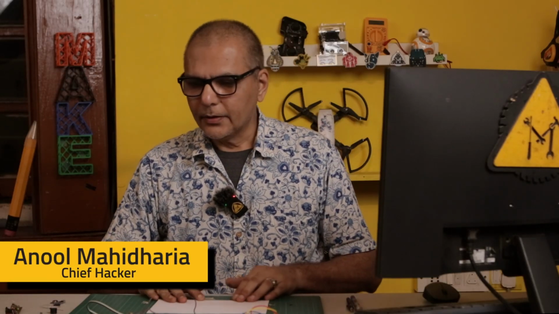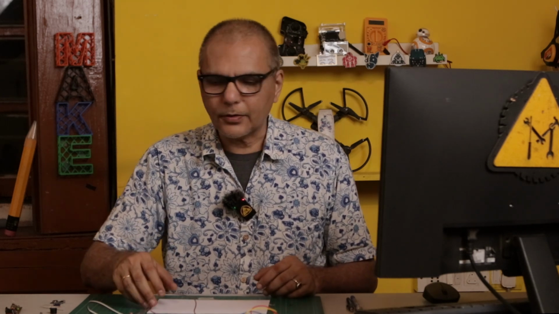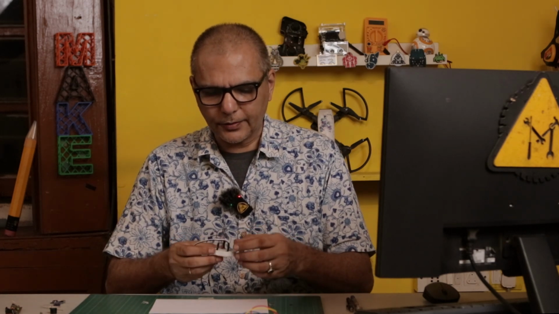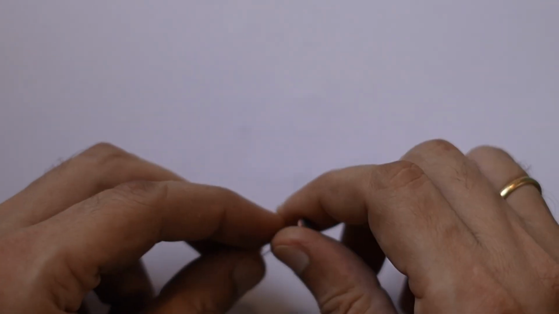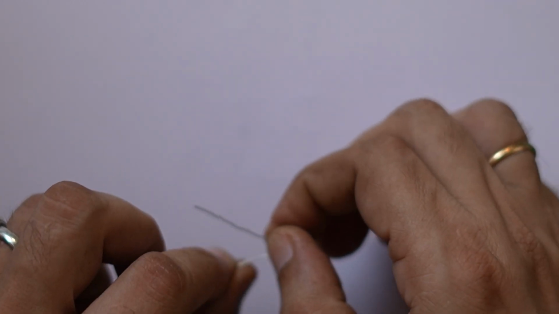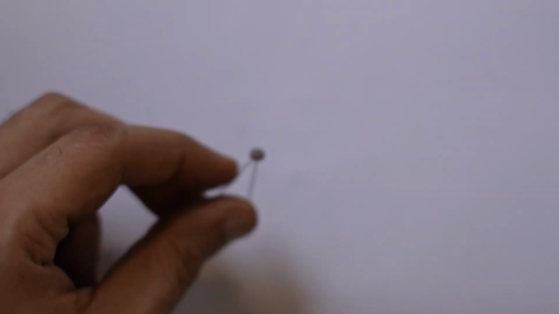Right, welcome back. We are continuing to look at different kinds of components in electronics. For today, let's look at something that you've already worked with. Some time back, you created a circuit using a light dependent resistor, LDR. That's what it looked like. Now, LDRs come in all kinds of shapes and sizes. This one is a fairly common one.